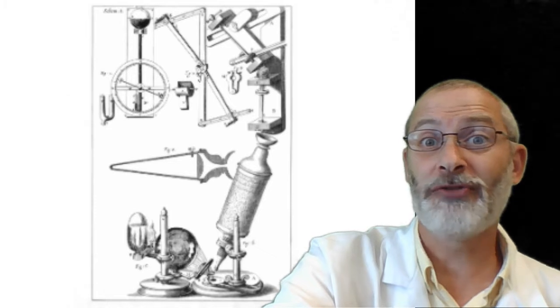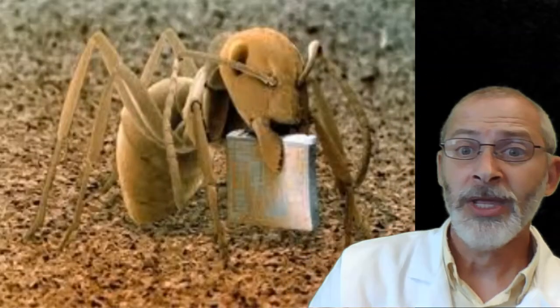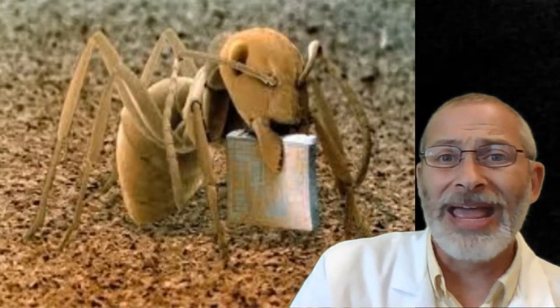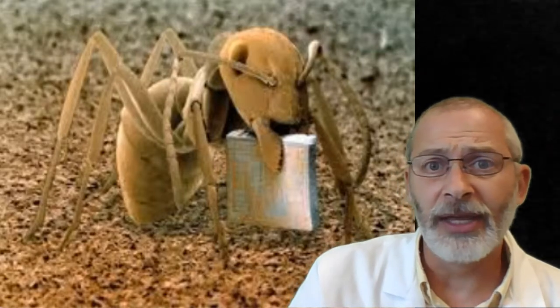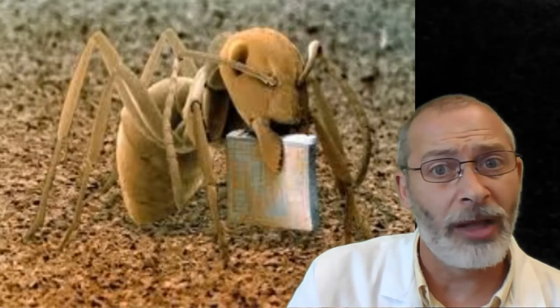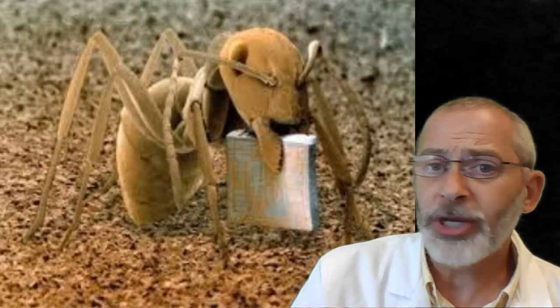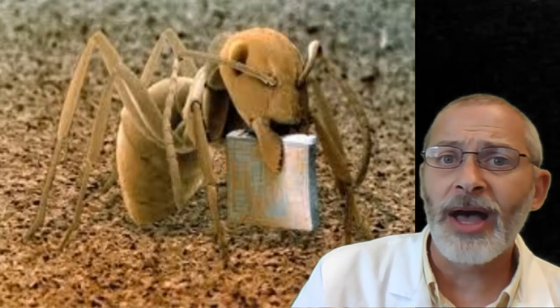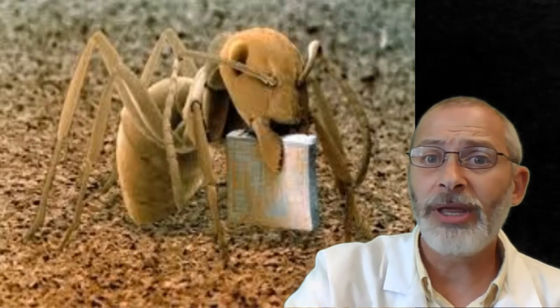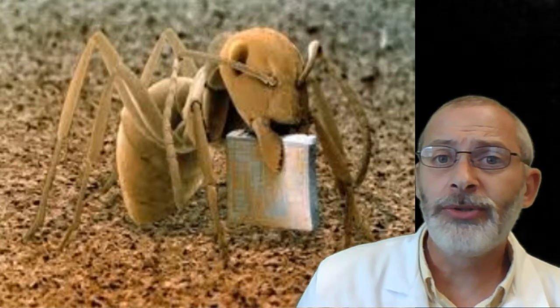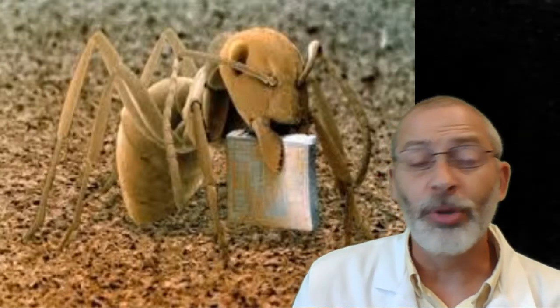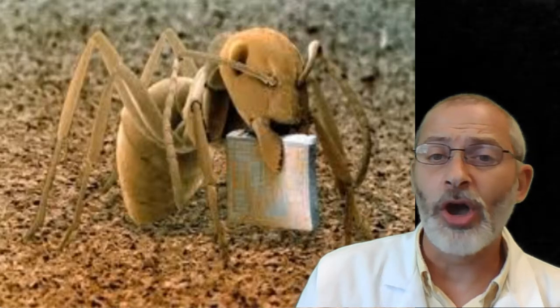But here are some pictures from an electron microscope. You've probably heard how ants are very busy and industrious and work well. Well, here is a picture of a worker ant on his way to work carrying his, it looks like a briefcase. So maybe he's on his way to the office.